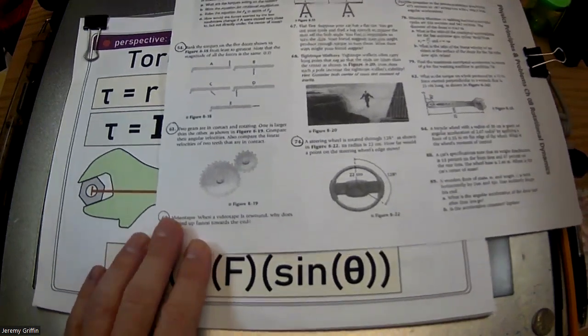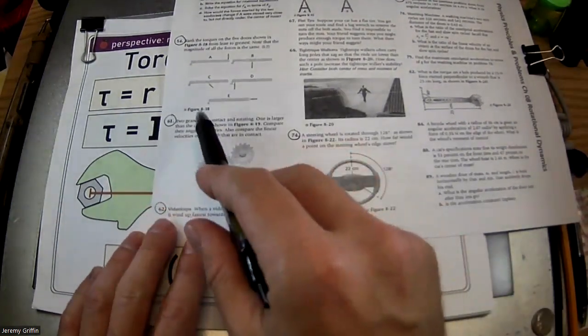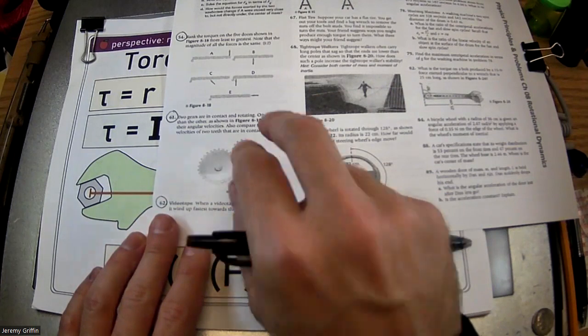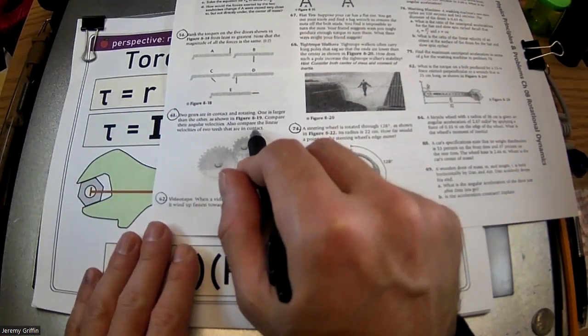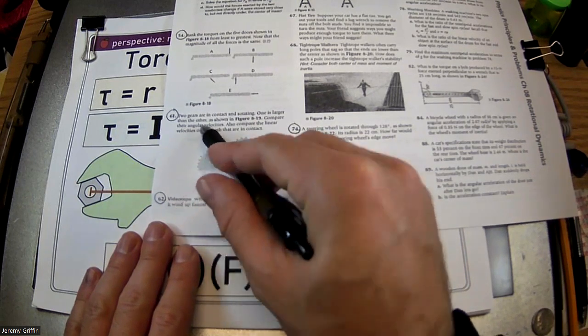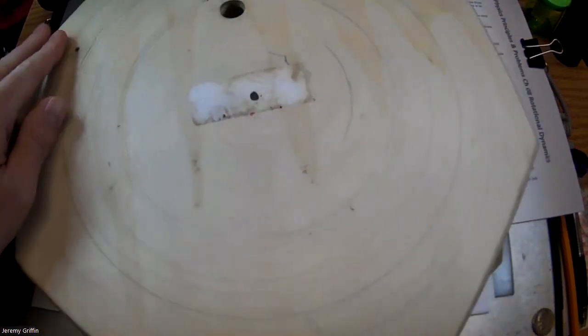Number 61. Two gears are in contact and rotating. One is larger than the other. Compare their angular velocities and also the linear velocities of the teeth that are in contact. Angular velocity is how fast something is rotating. Do you remember the physics variable for that? It's the Greek letter omega, which looks like a curly W. That's how fast something's rotating.